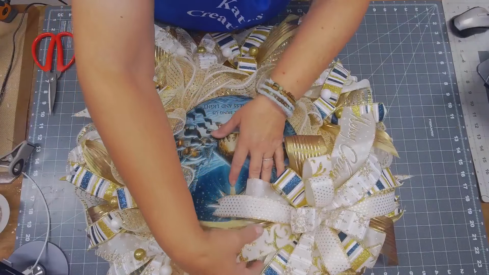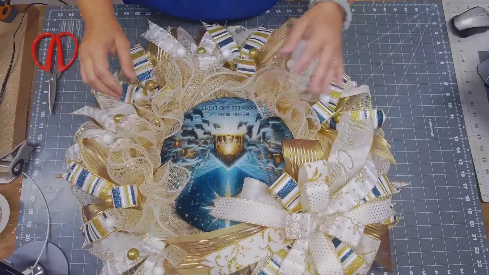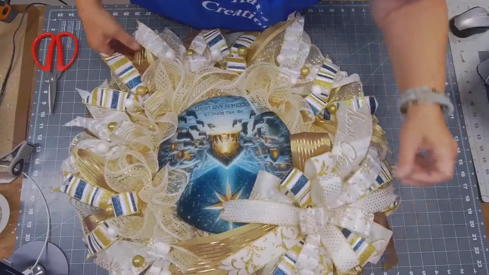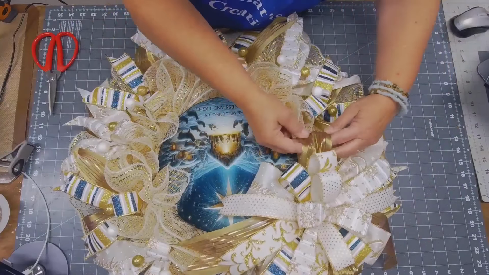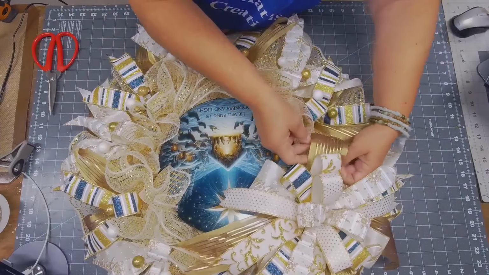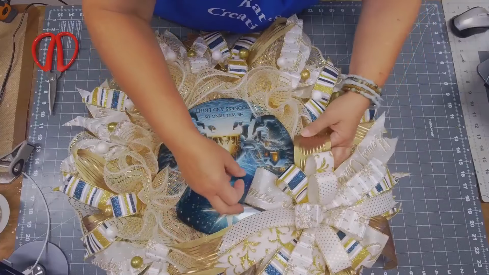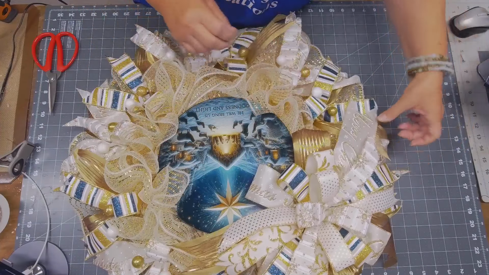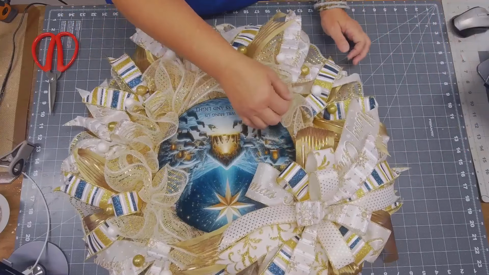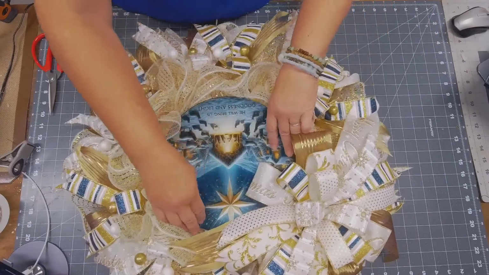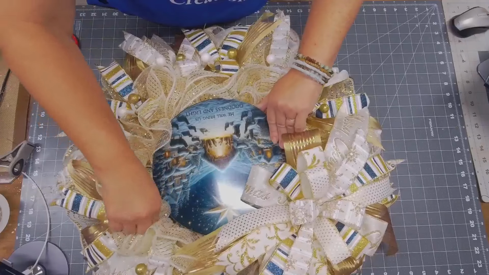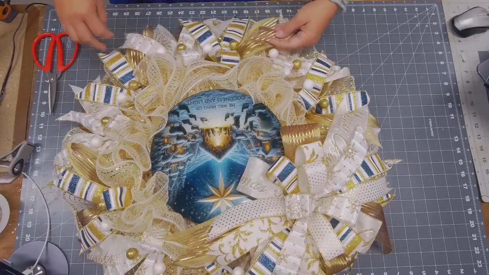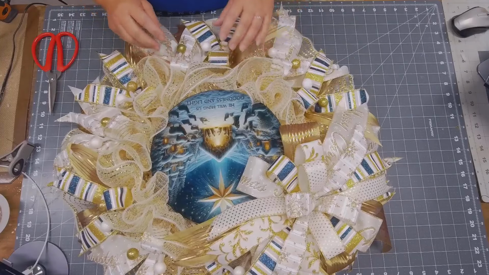Okay. Try to get these up. Thank you. And if you want your ribbon off to the side, just move it in wherever location you want. Definitely feel like I want to see the star. Just like that. And I want to keep some of my curls away. Okay. Just like that.